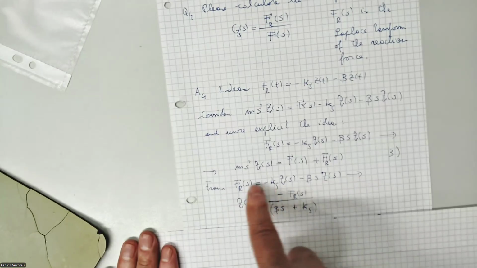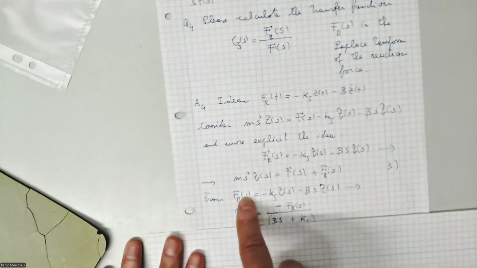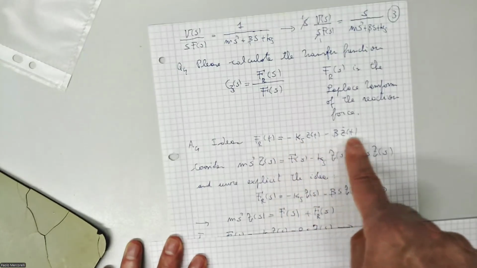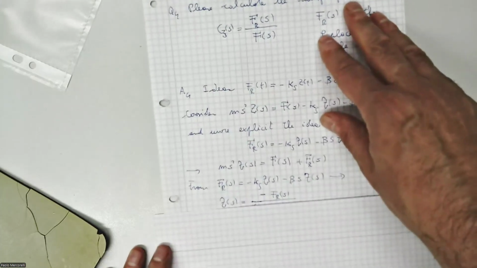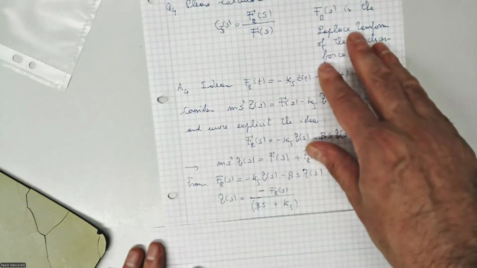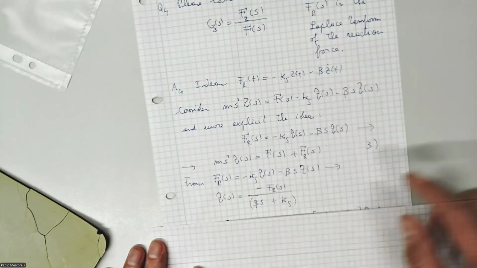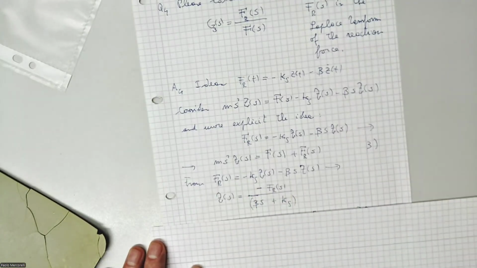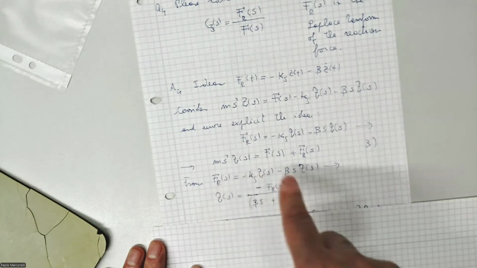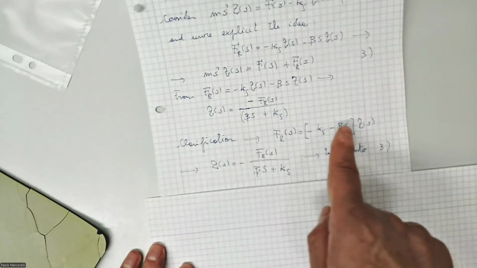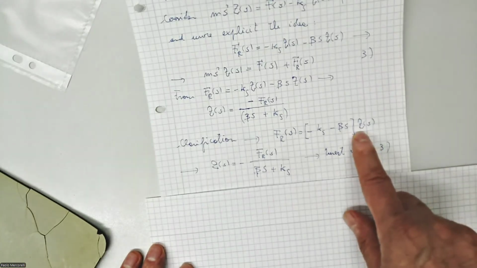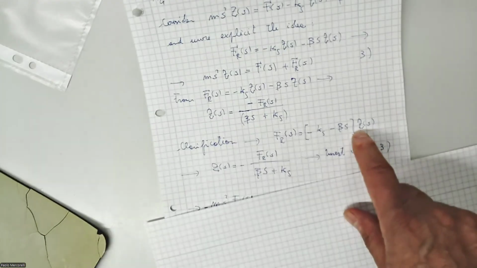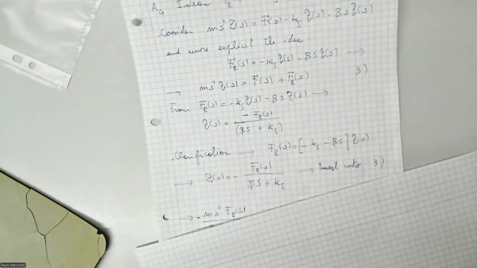If you consider this expression here, which came from the Laplace transform of this, I didn't put L of, but it's clear, no? If I transform this expression here, I have this expression here. But from this expression, I can calculate again Z of S from here to here. Again, the clarification, just to put in evidence. It's clear, I think.